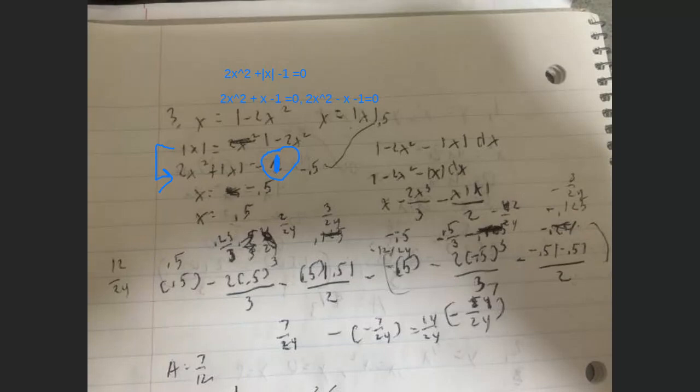Okay, so from here, what can we do? Can we solve those two quadratic equations? If you factor them. How do we factor them?